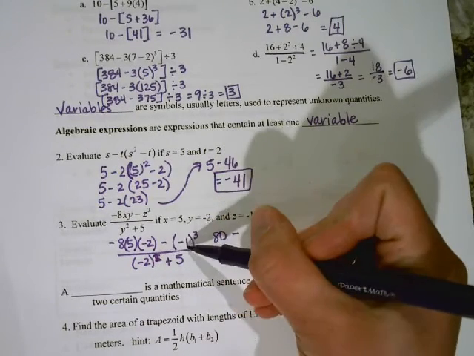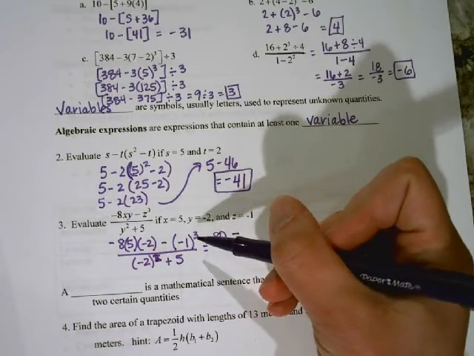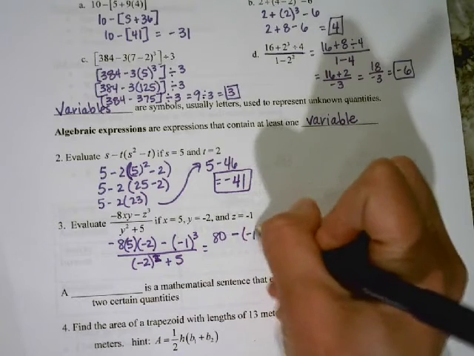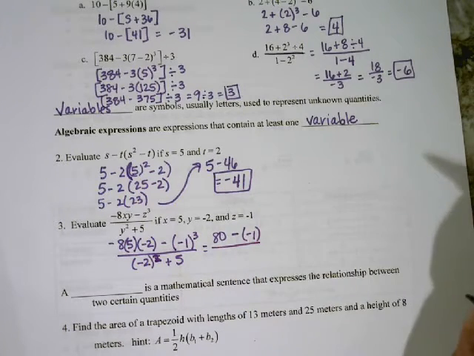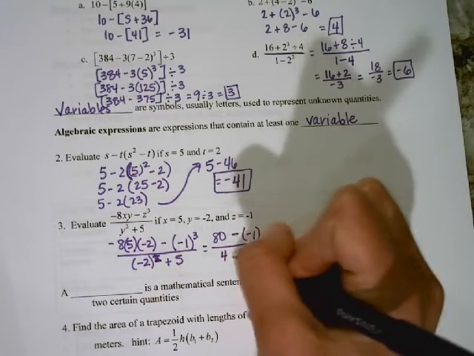I still have that minus there, but negative 1 to the third power is negative 1 times negative 1 times negative 1. So that's still negative 1. Negative 2 squared is 4, plus 5.